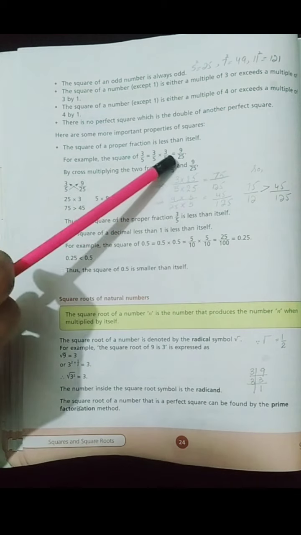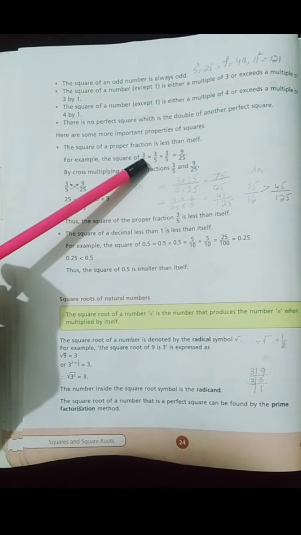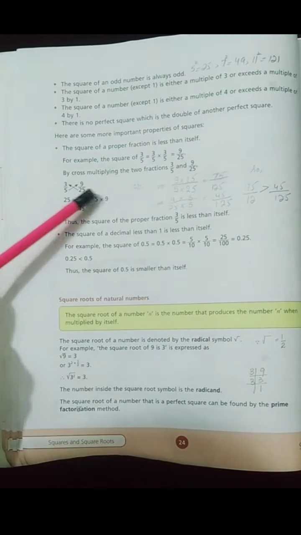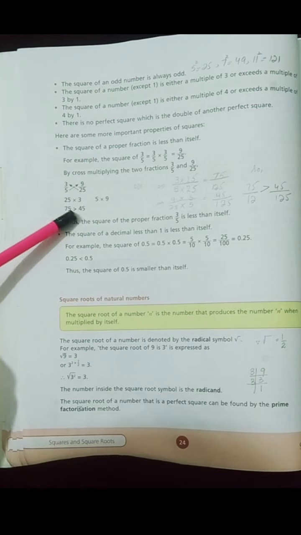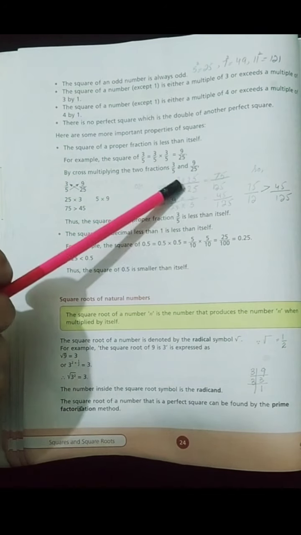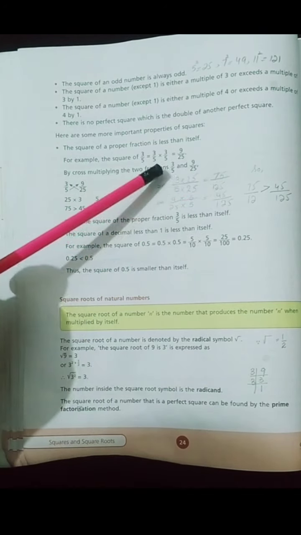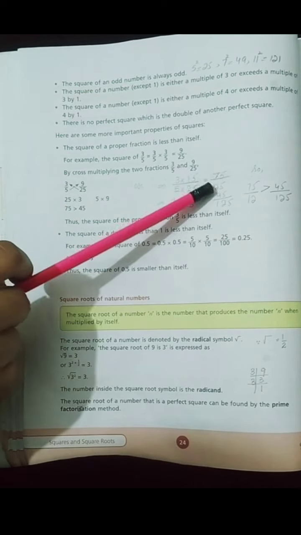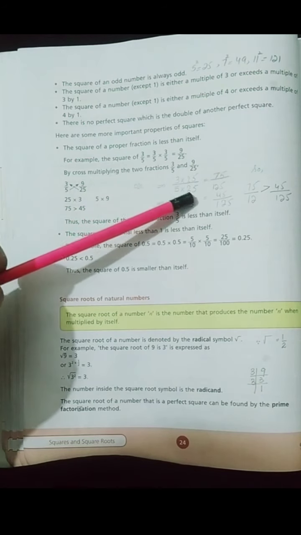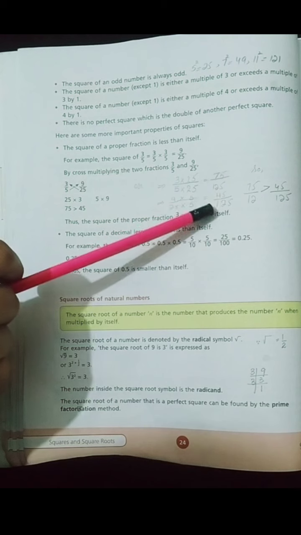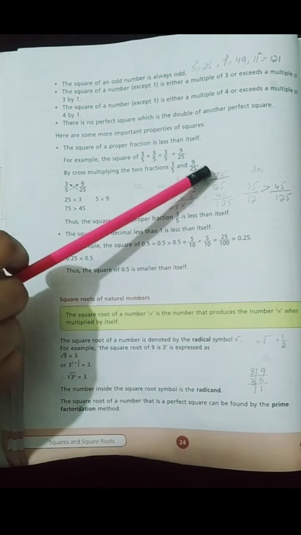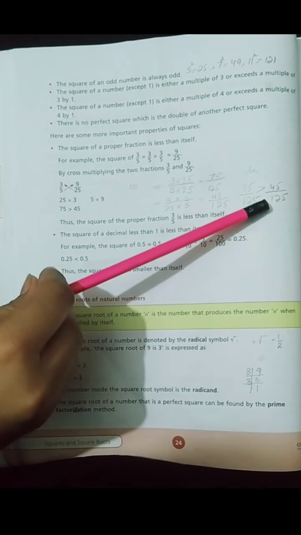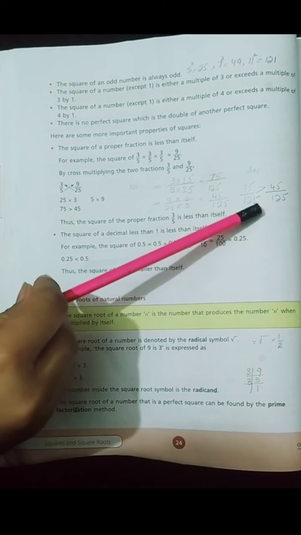It means that we have a fraction 3 by 5, and the square of the fraction is 9 by 25. When we solve by cross multiplication, we get 75, which is greater than 45. Or when we equalize the denominator of both fractions, 3 multiplied by 25 and 5 multiplied by 25, we get 75 by 125. Similarly, 9 by 25 multiplied by 5 gives 45 by 125. And we see that 75 by 125 is greater than 45 by 125, which means that the square of the fraction is less than itself.